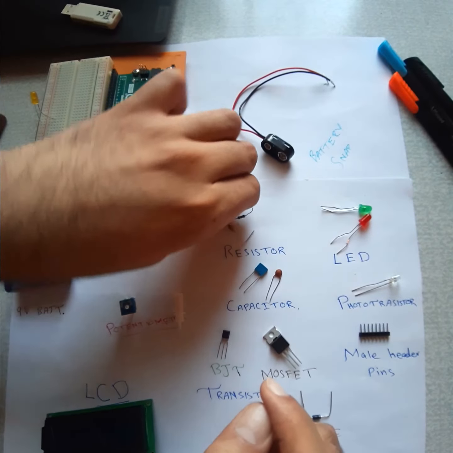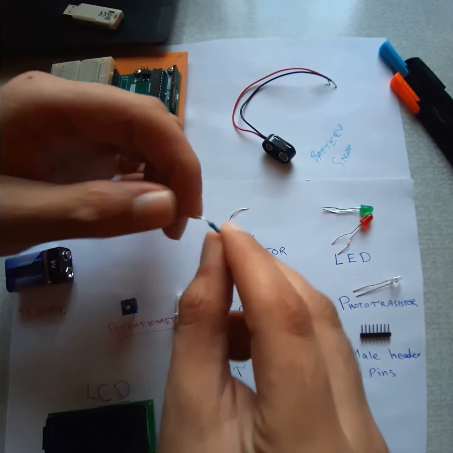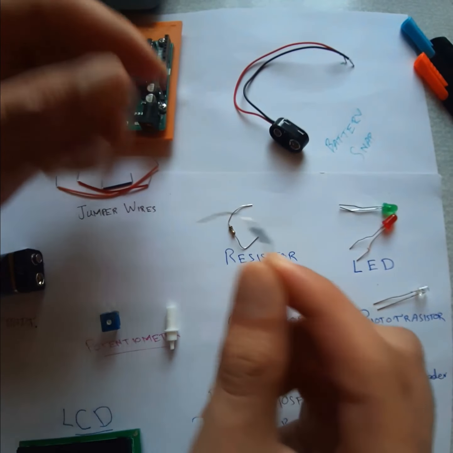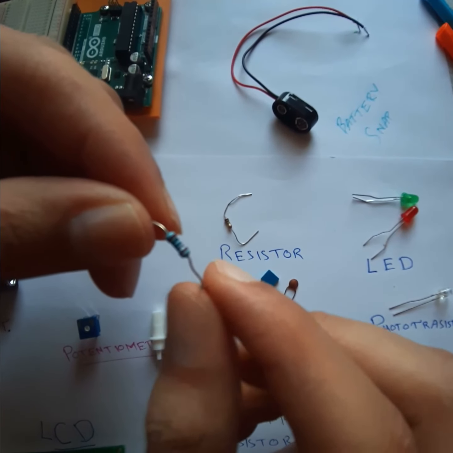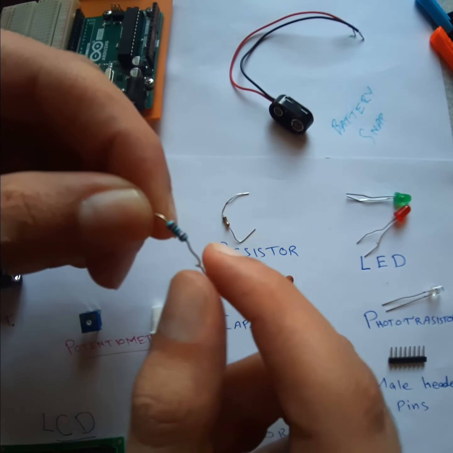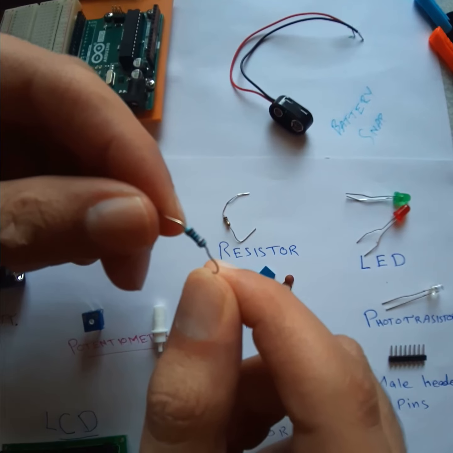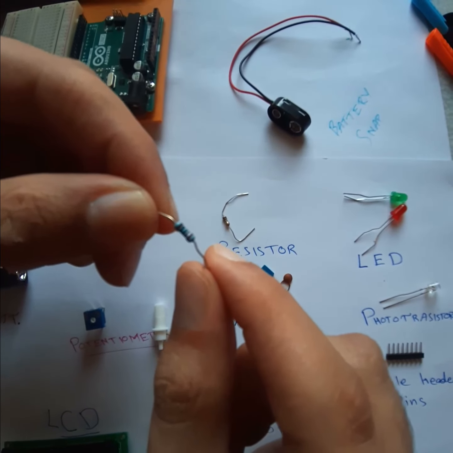And here these are the resistors. They also have two legs and we can see the colors, and with the help of these colors we can identify the value.